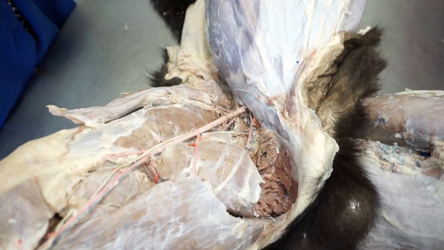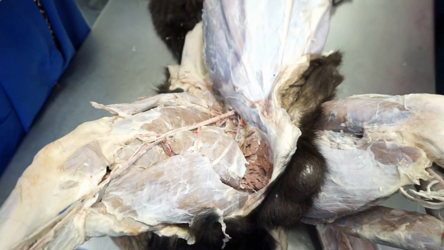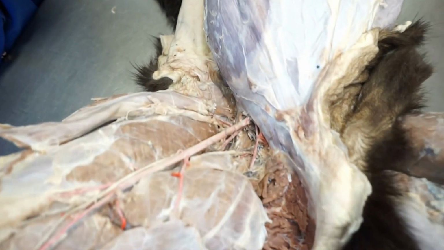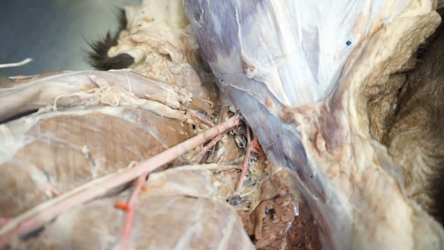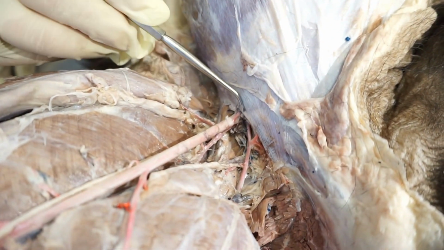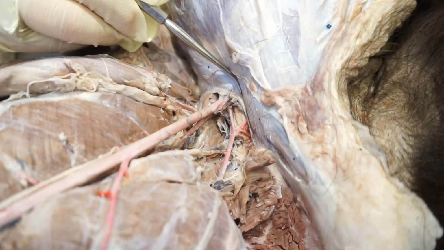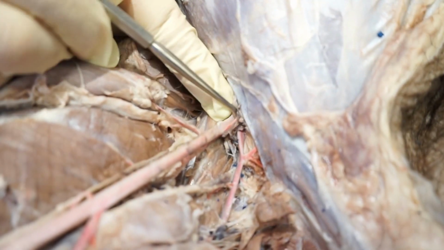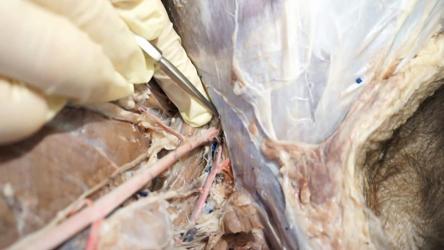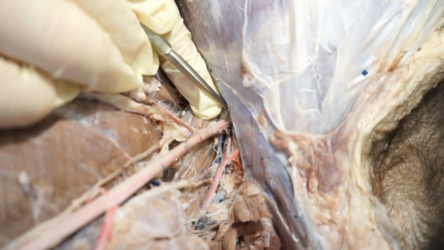In this video, we will be discussing the arteries of the pelvic limb in a dog. The view that you're seeing is from the medial aspect of the thigh, and we're going to start off cranially, very close to the abdomen, and way up in here is our external iliac artery.